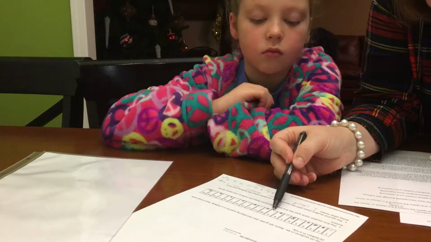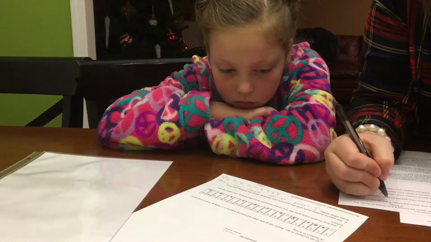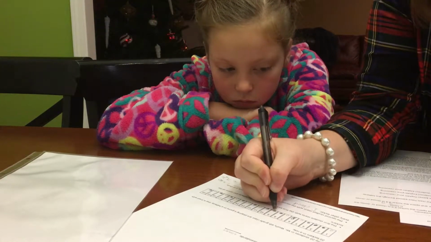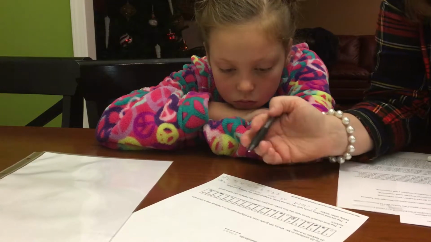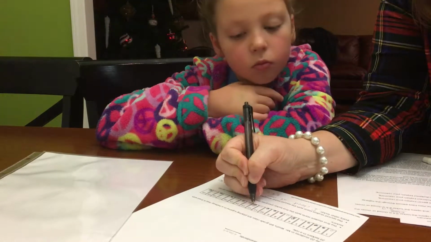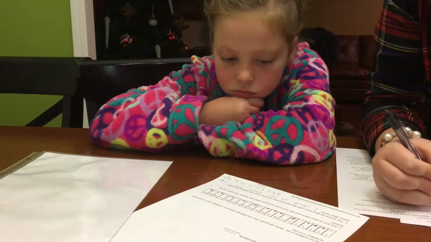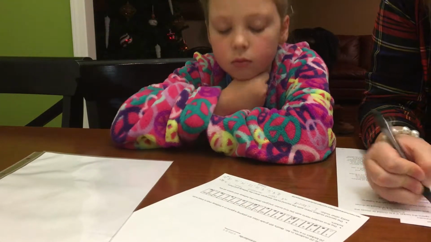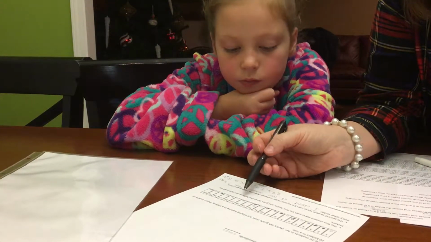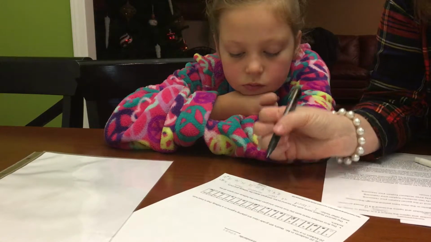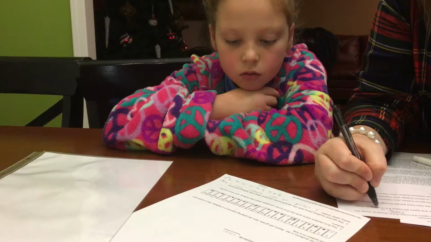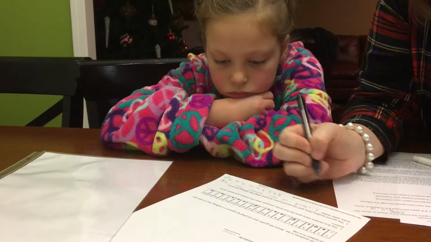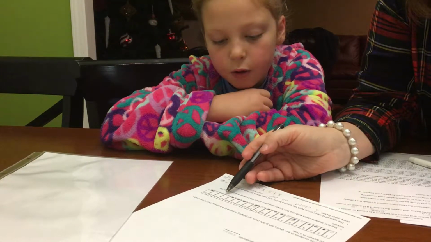So 9 needs to be closed. 12 needs to be open. 15 needs to be closed. 17 needs to be closed.